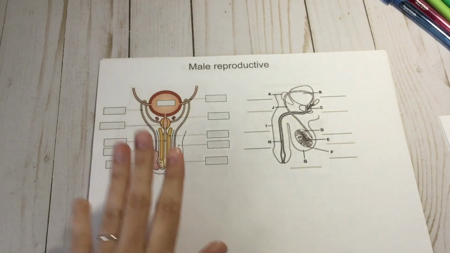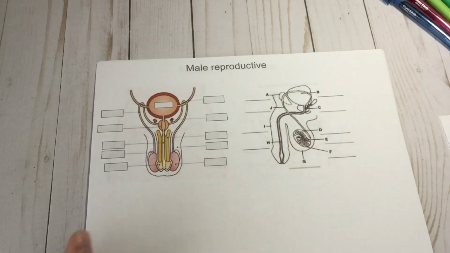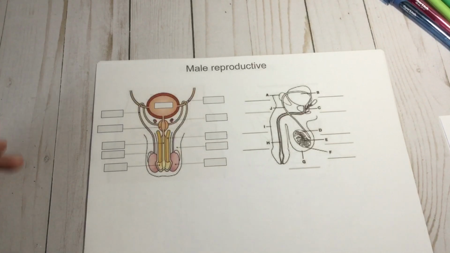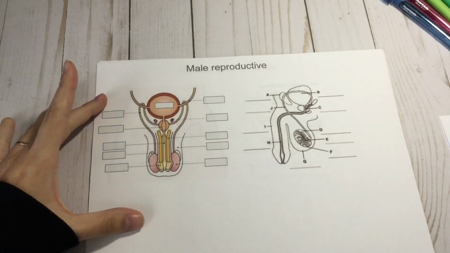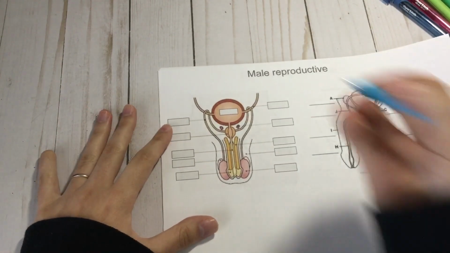All right. Male reproductive. So we have a frontal image and a side view. We're going to start with the frontal image. We have the bladder.